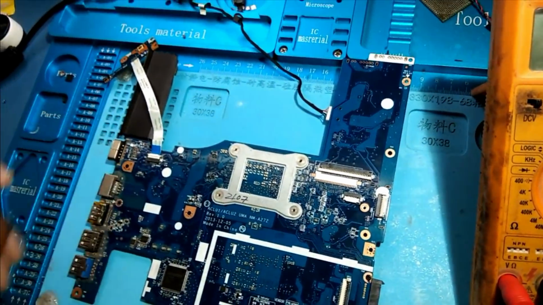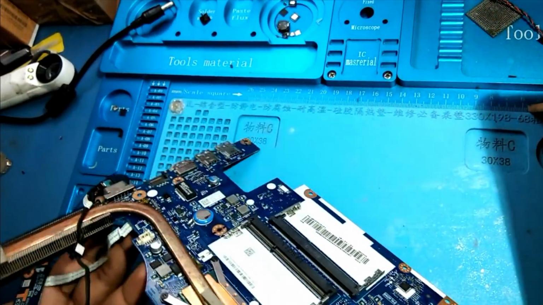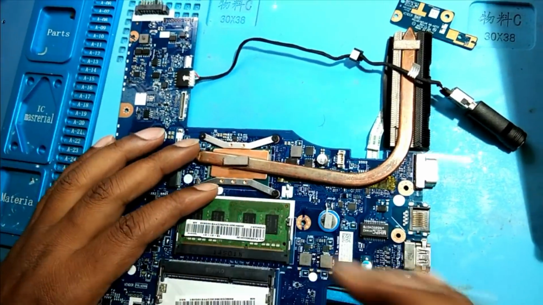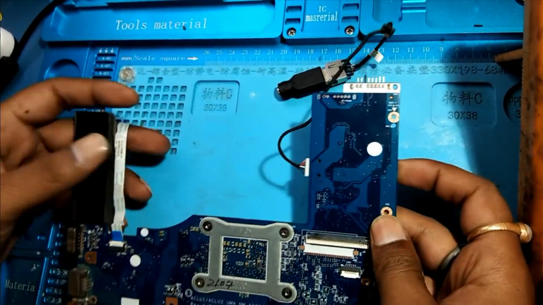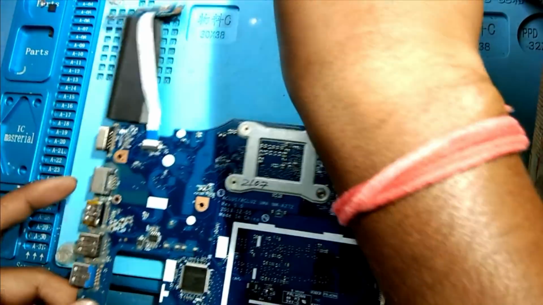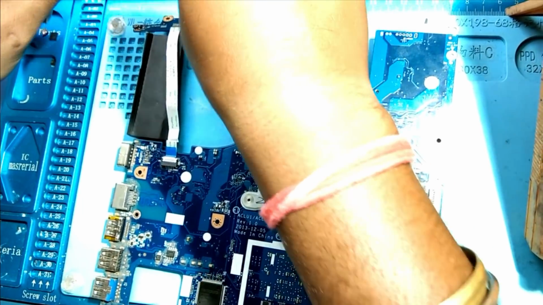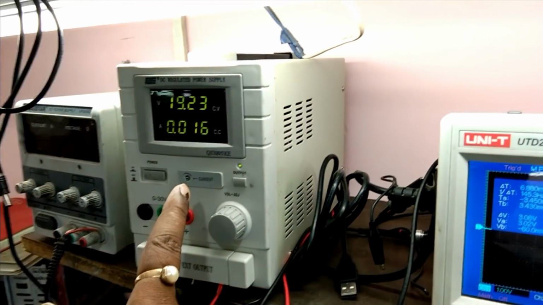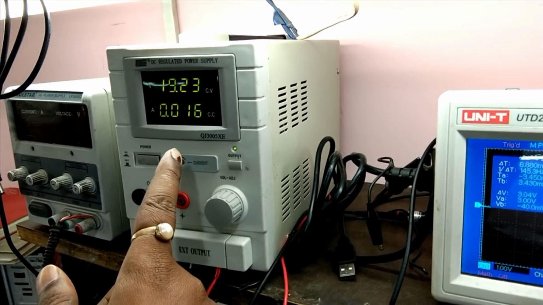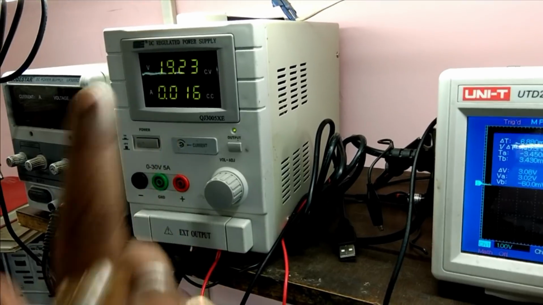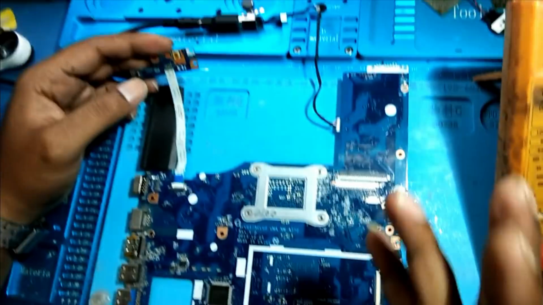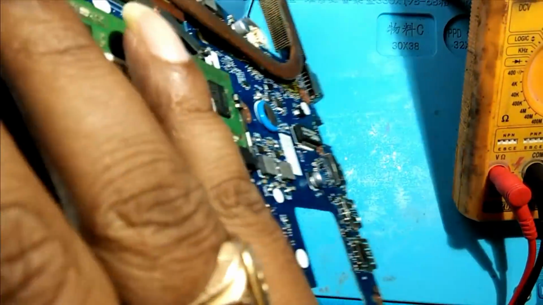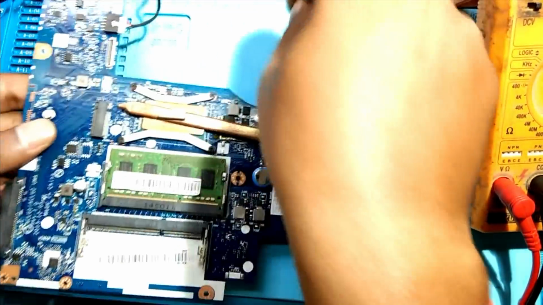Let's check the RAM slot requirements. The problem is, when we connect RAM and trigger the motherboard, the DC supply takes high ampere and then goes down again. It takes a good amount of ampere, but again it goes down. In this condition, I'm going to show you the supply.